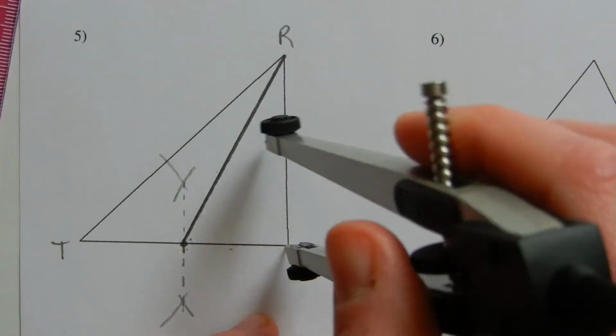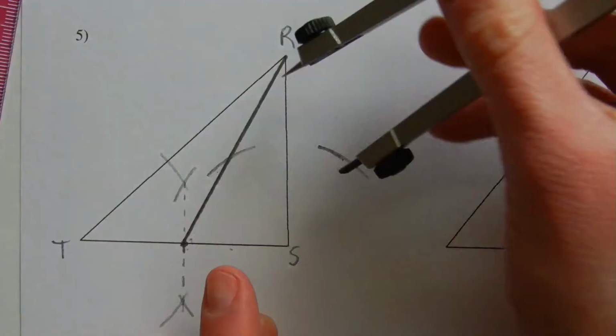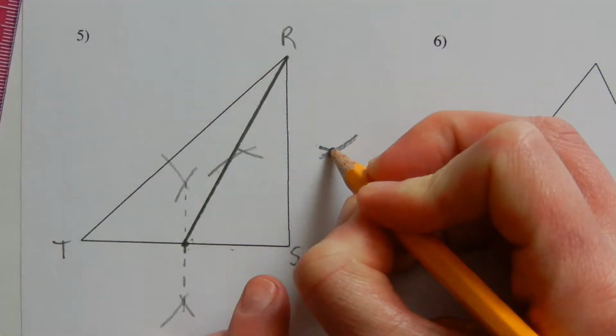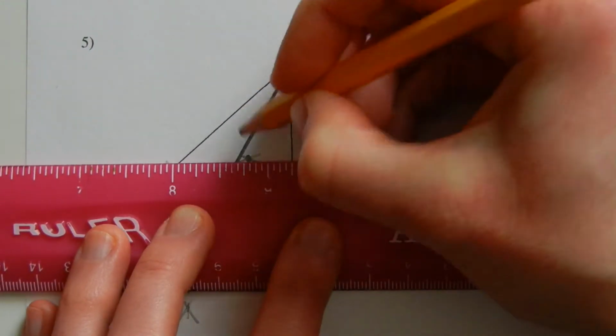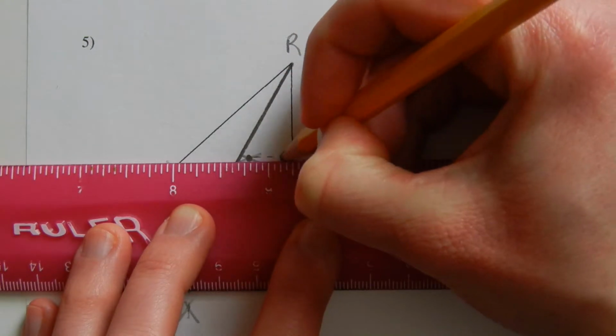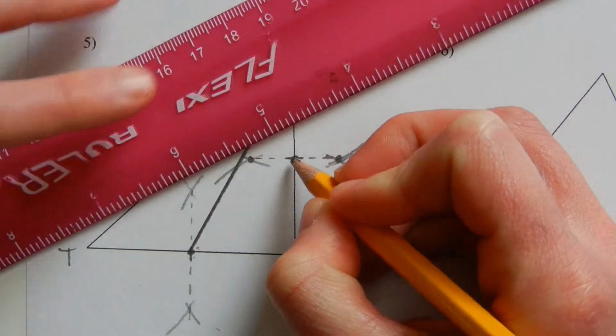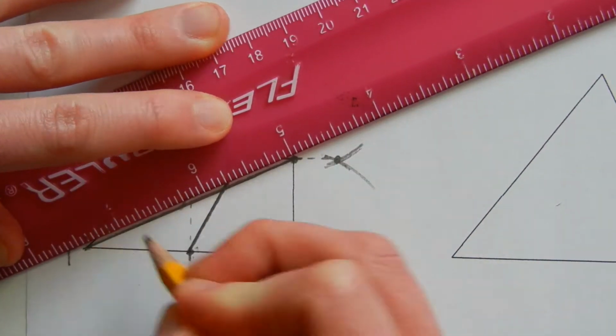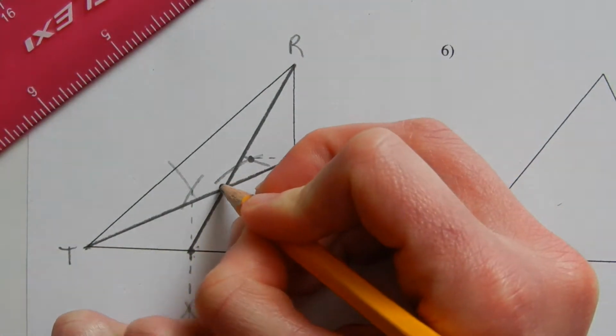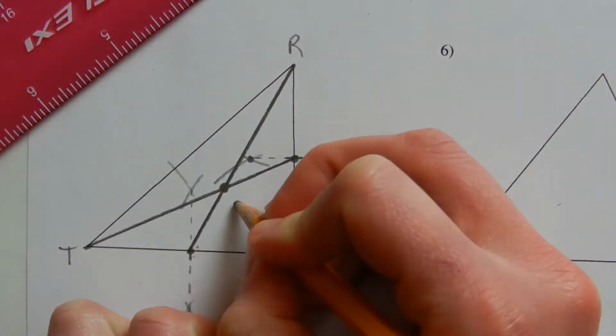Now I'll find the bisector of RS. Creating that perpendicular bisector, I'll use the midpoint of RS and connect it to vertex T. Where those medians intersect is my centroid.